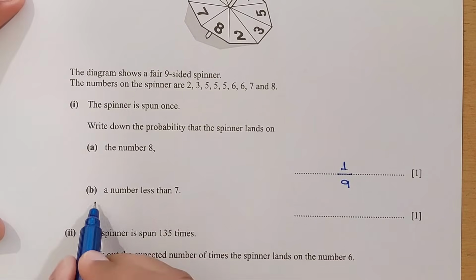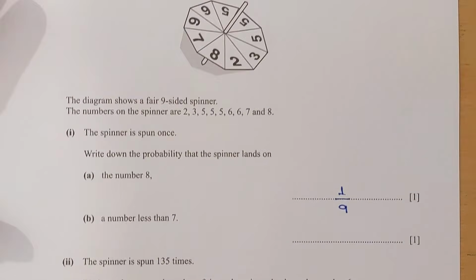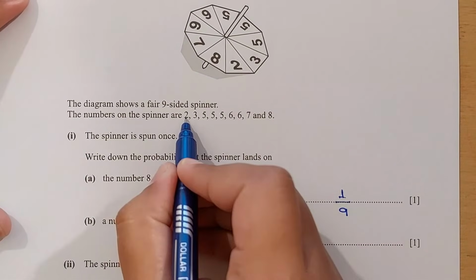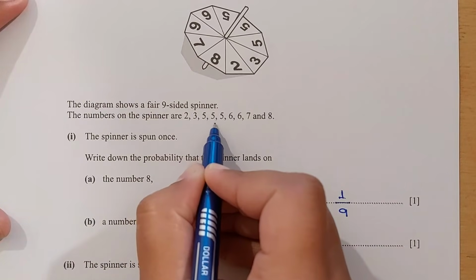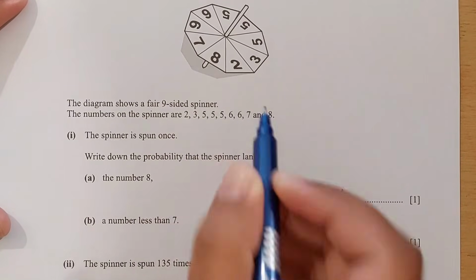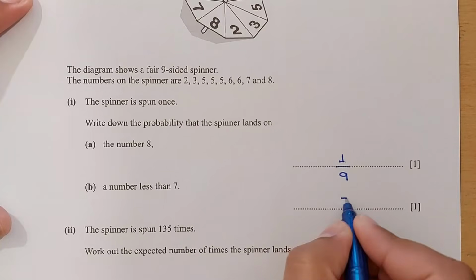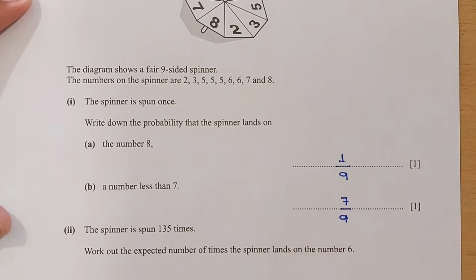Now for part B, a number less than 7. So how many numbers are less than 7? 1, 2, 3, 4, 5, 6, 7. 7 numbers are less than 7 out of 9.